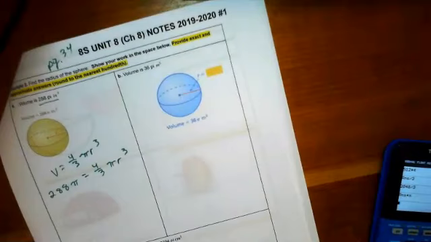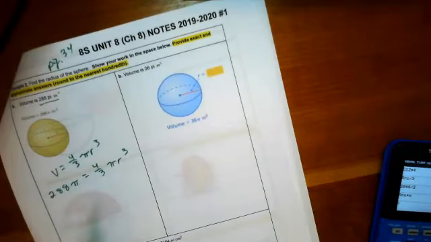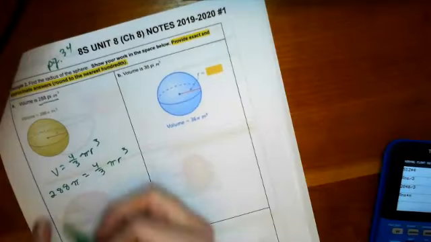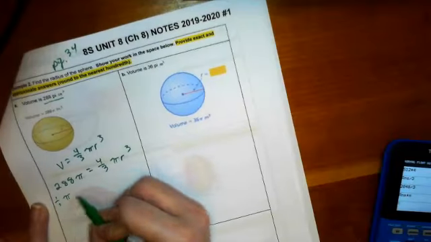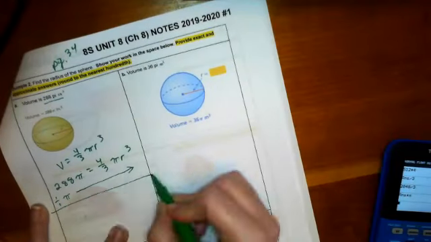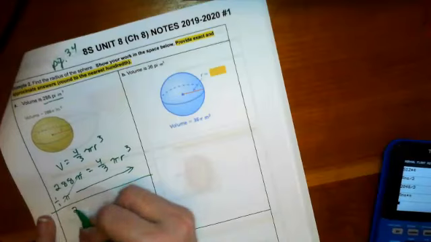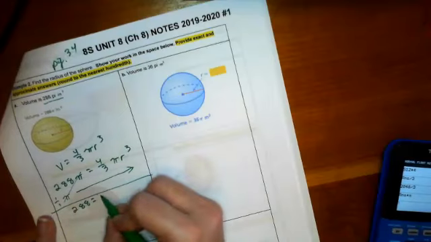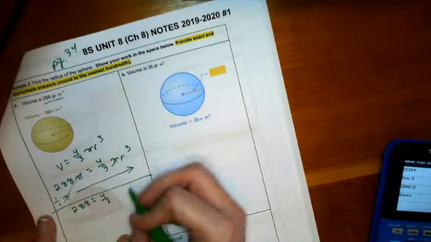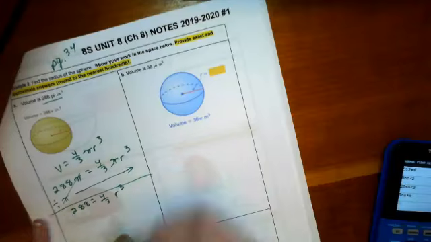Now, you can do this a couple of different ways. I can see that there's a pi on both sides. I'm just going to divide by pi. I'm going to get rid of that pi on both sides. Those cancel out. So I'm left with 288 equals 4/3 r cubed.